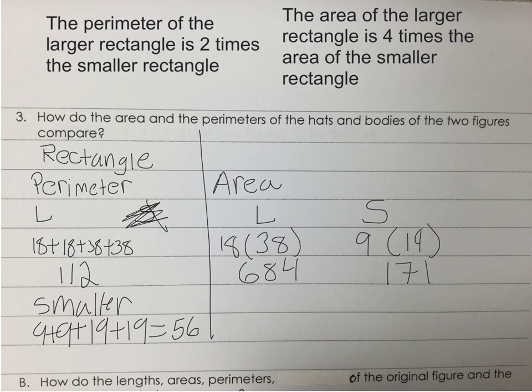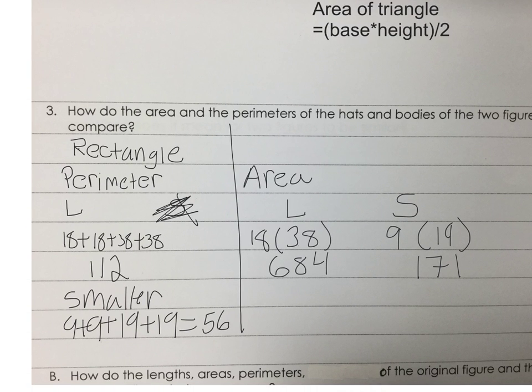All right, so here's what I want you to do now. I want you to try this out with the triangle. See if the same holds true for the triangle. Remember that if you're trying to calculate the area of a triangle, you take the base of the triangle times the height of the triangle. And remember, these are both the straight sides of these triangles. You're not looking at the hypotenuse. And then you divide the whole thing by 2.